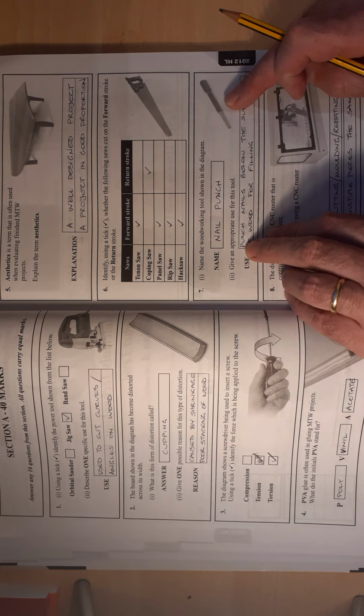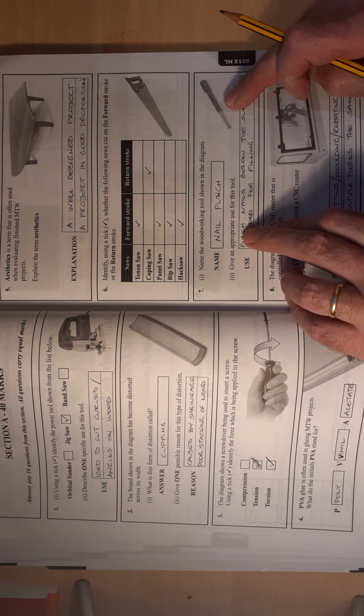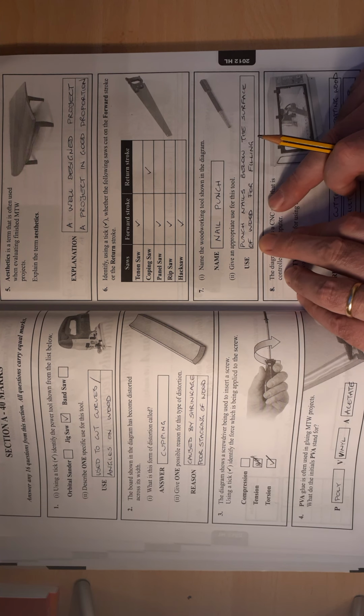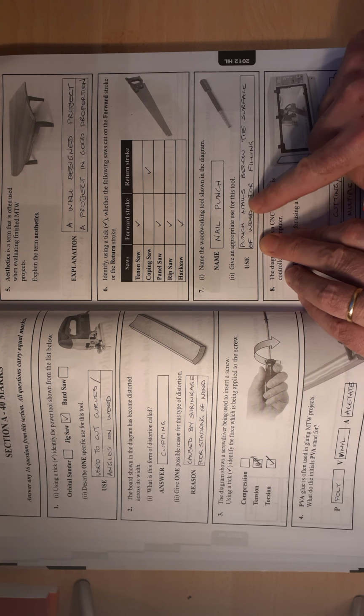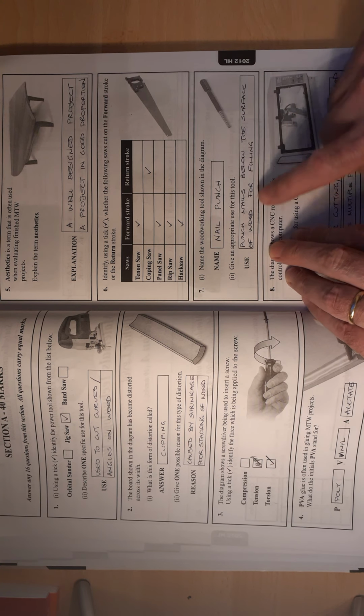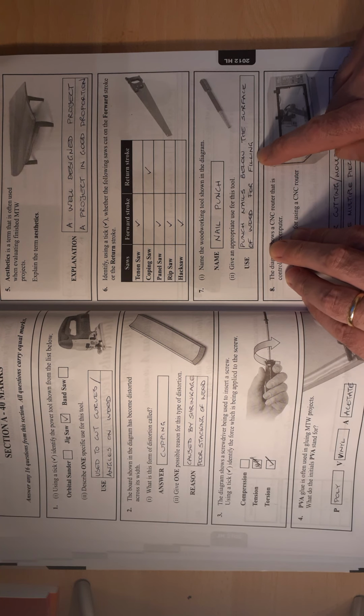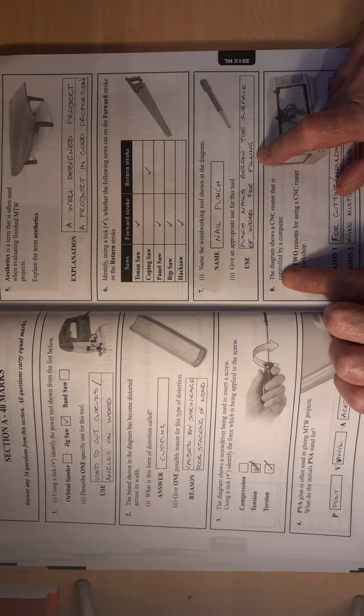The woodworking tool shown in question 7 is a nail punch. And what is a nail punch used for? So it's used to punch nails below the surface of wood, and then they're filled afterwards using wood filler.